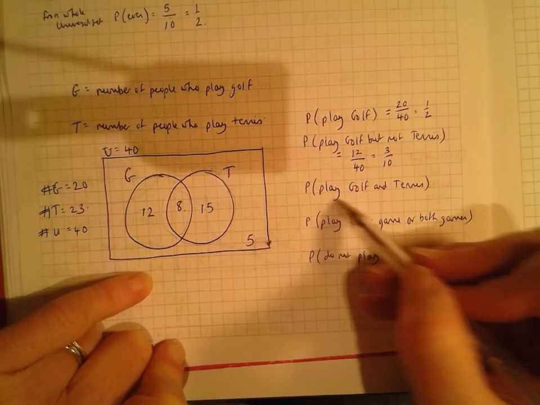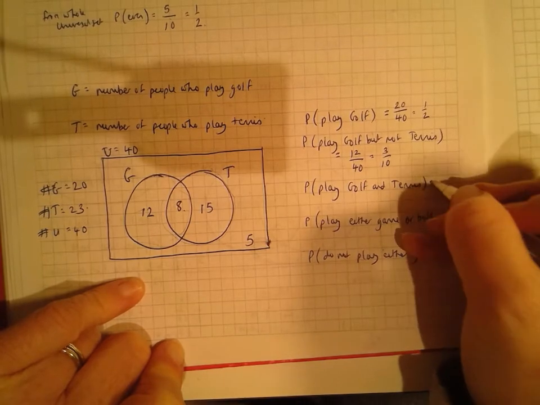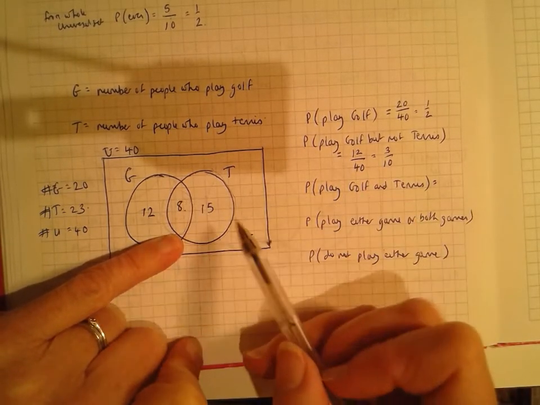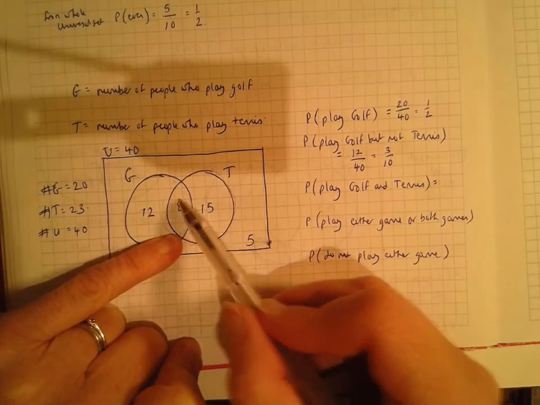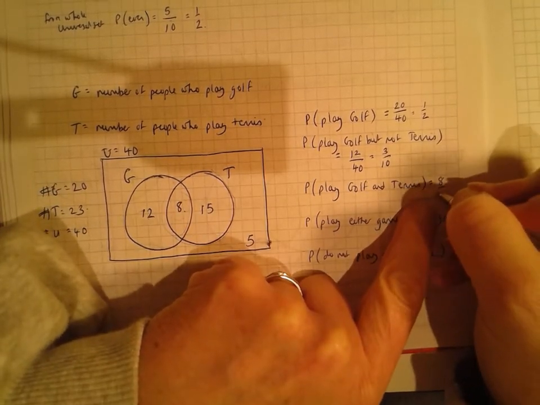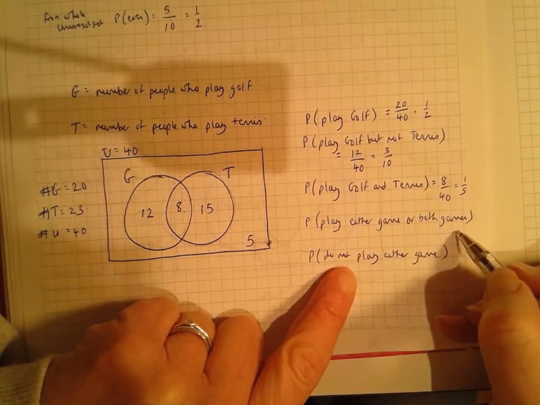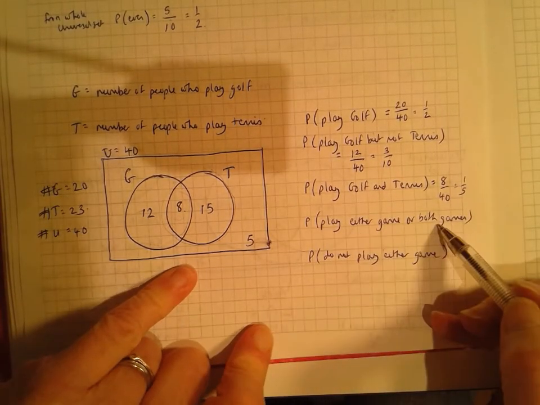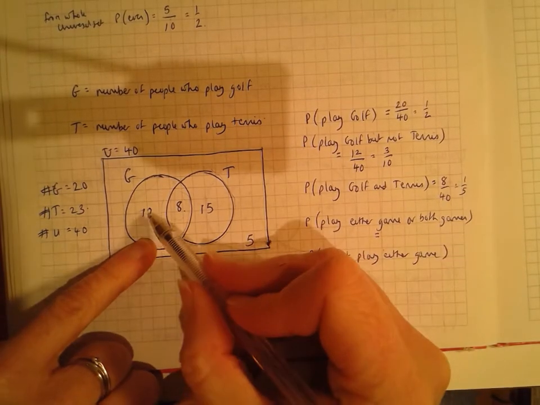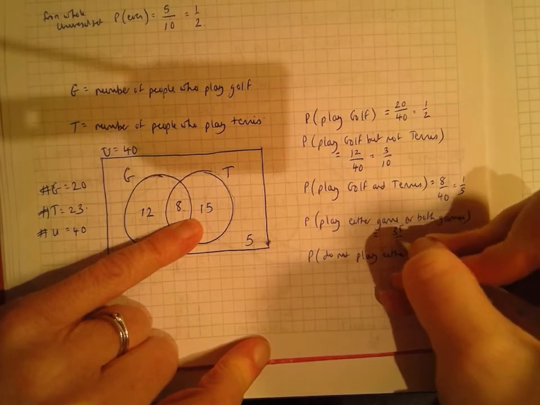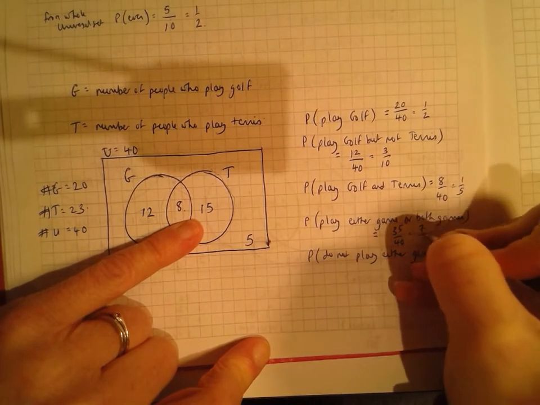The probability that they play golf and tennis would be 8 people, because that's the overlap. The people who play golf and tennis are the ones in the overlap, which would be 8 out of 40, which should be 1 out of 5. The probability they play either game or both games is basically anybody who plays a game. So that's 12 and 8 is 20 and 15 is 35 out of 40, or 7 out of 8.